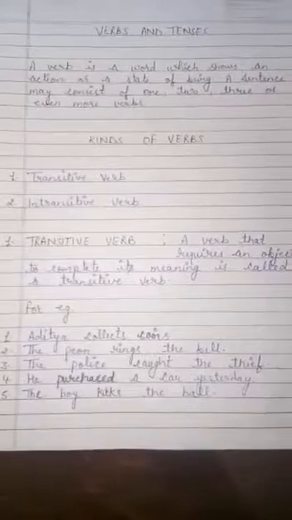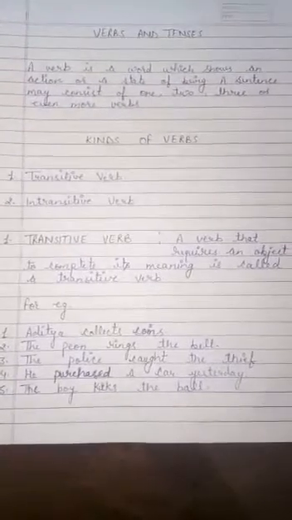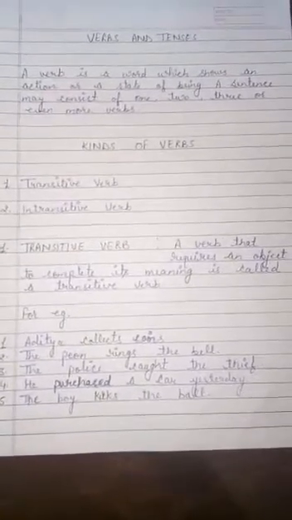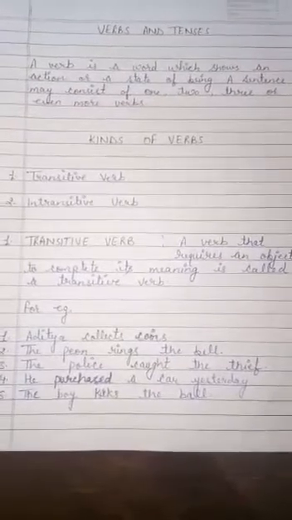Verbs are divided into two parts, transitive verbs and intransitive verbs. First one is transitive verb. Transitive verbs are the verbs that require an object to complete their meaning. It means if we want to complete the meaning of the sentence, then an object is the most important thing. Always an object is required to complete the meaning of the sentence.